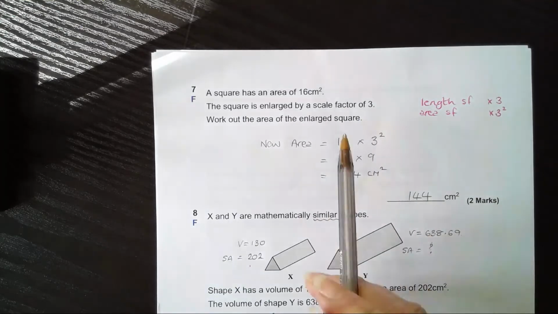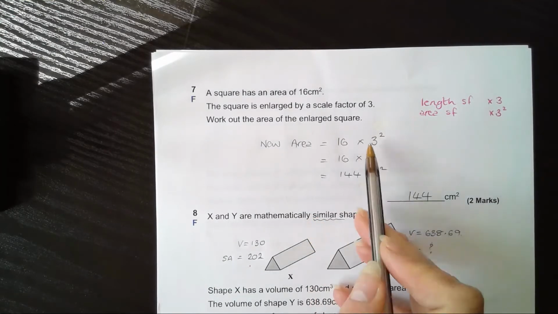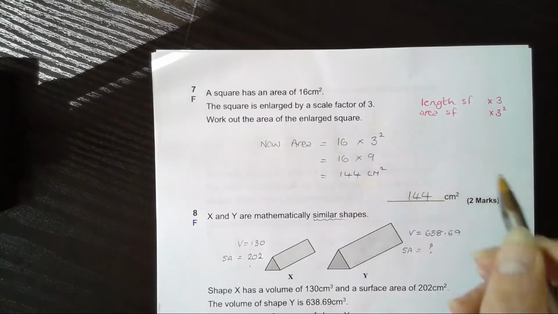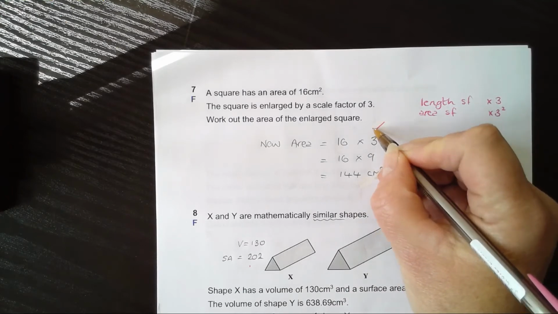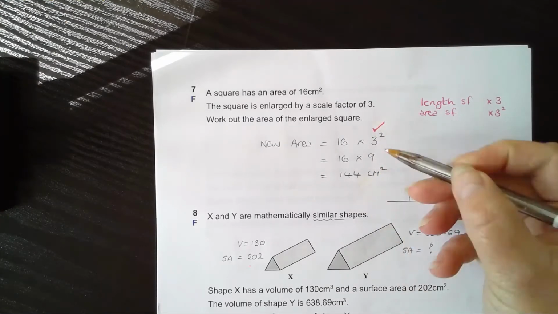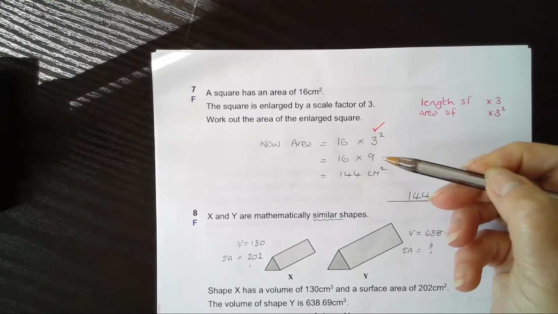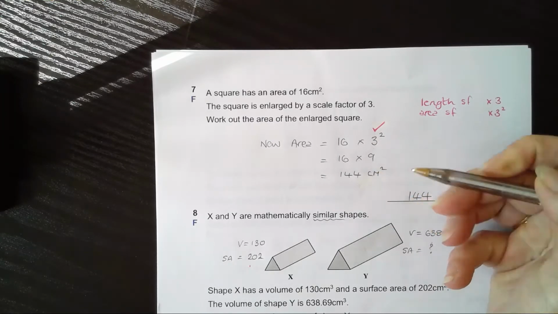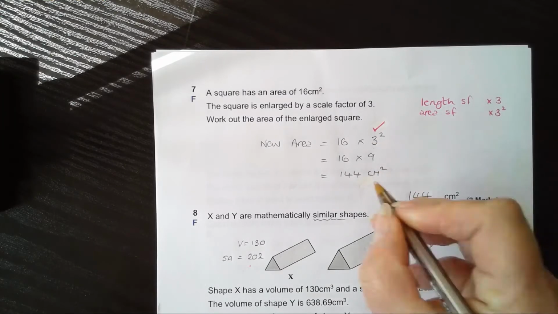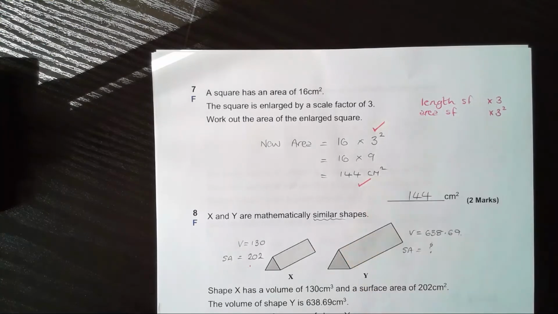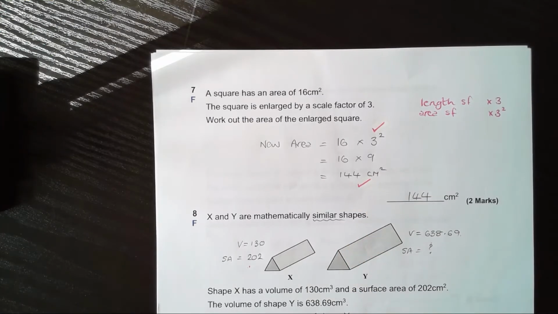So the area scale factor would be 3 squared. Writing 3 squared, or multiplying by 9, gets you that 1 method mark, and then your final answer is 144 for the second mark.